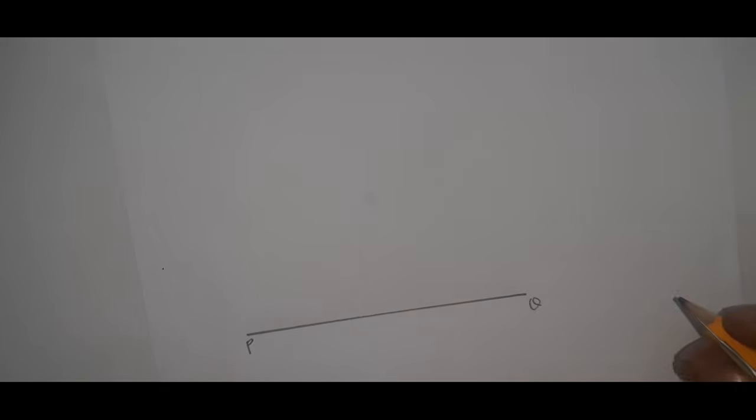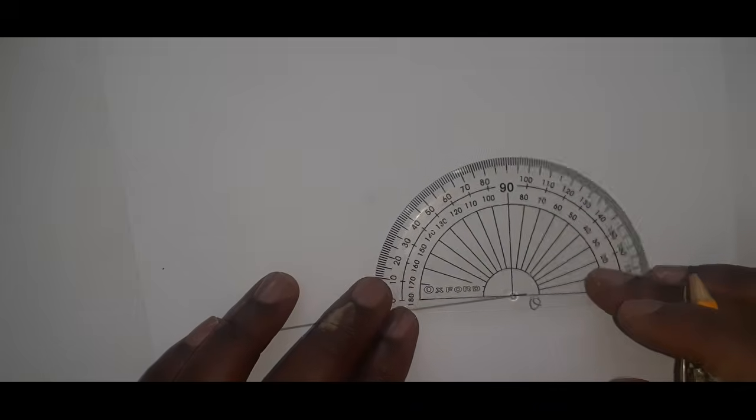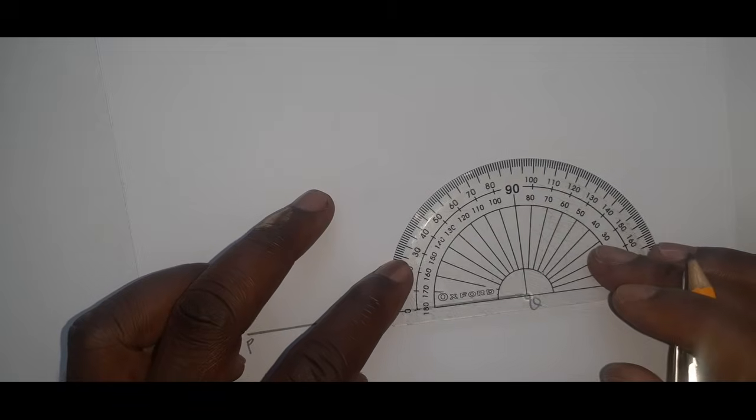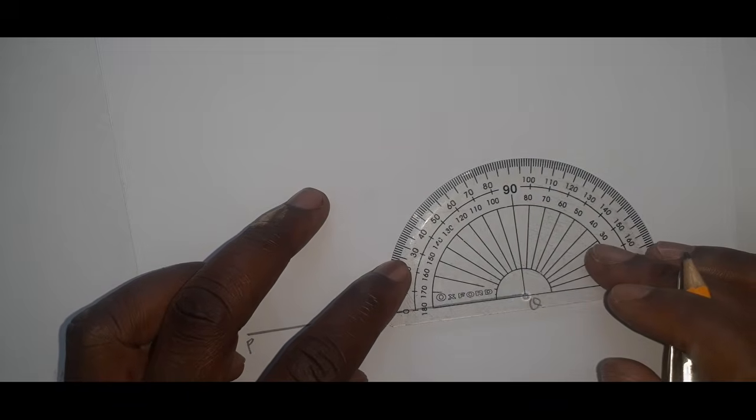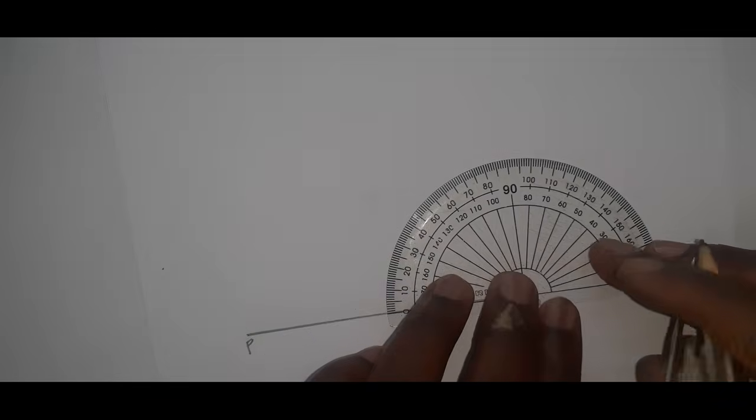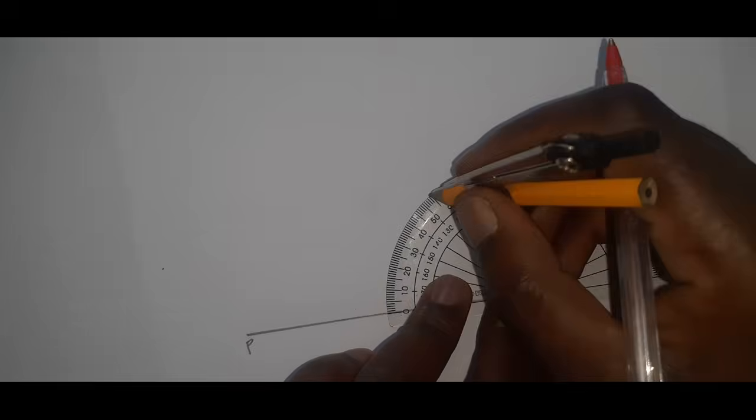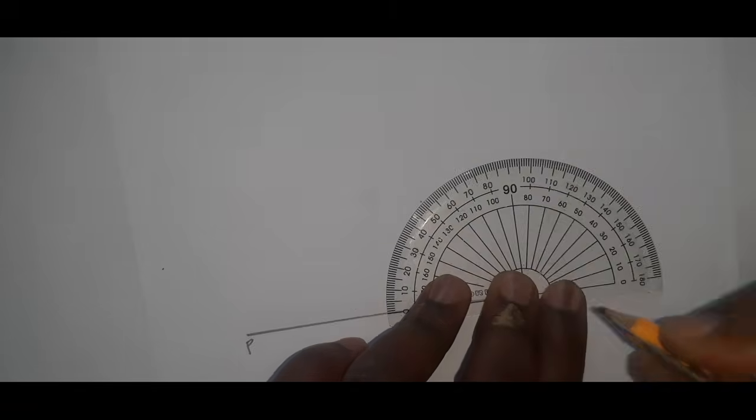That's good. Then from this point, take note, this is our P and our Q is here. Then the angle here at Q must be 50. Can you see our 50? Our 50 is this point here.